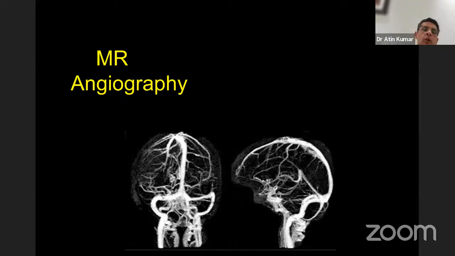Then on MR, we can also do angiography. We can do an arteriography. We can ask for a venography depending upon whether we are suspecting an arterial occlusion or arterial abnormality or a venous abnormality. There are different techniques in which we can acquire. We'll not go into the detail, but this is how a venography will look like.